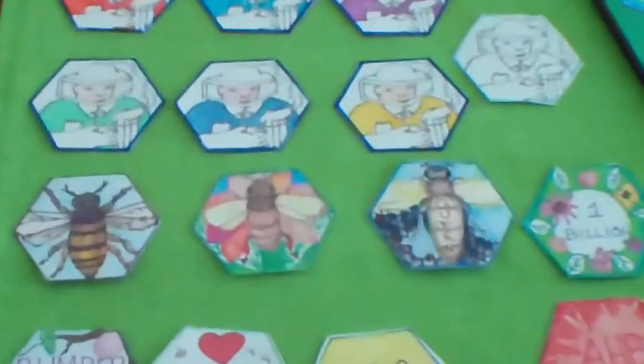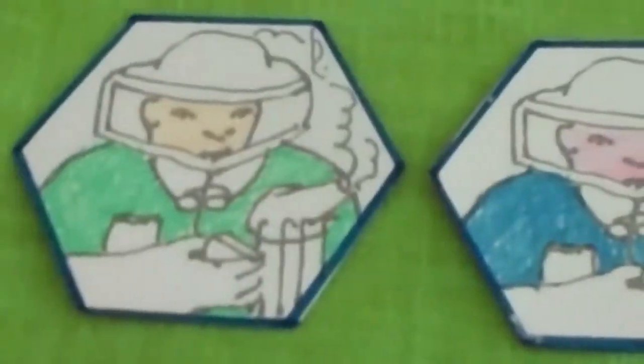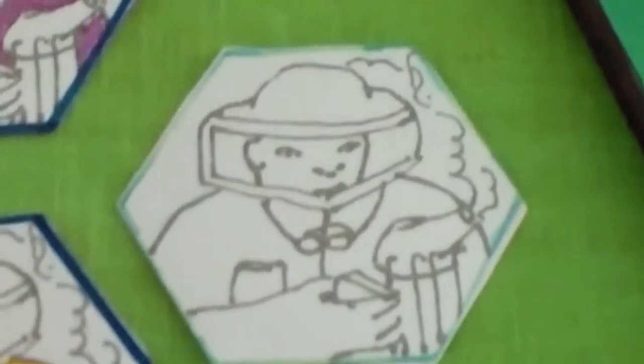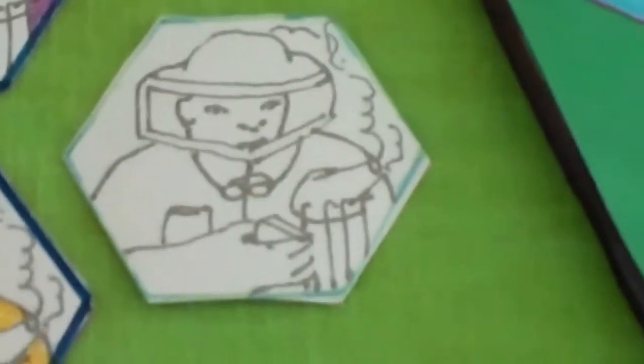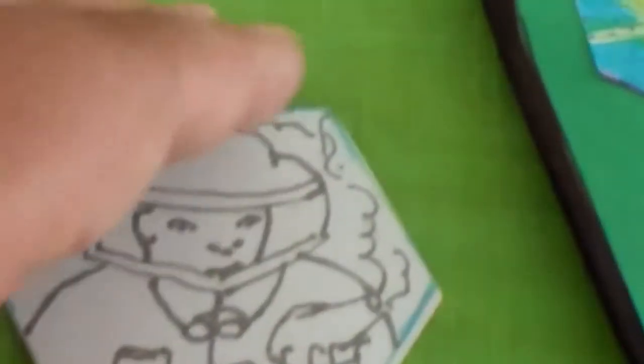Here are all the game tiles. Here are our beekeeper tokens, which is what you use as you're a player of the game. Here is a beekeeper team token, which you will have an opportunity to accumulate as you play the game. And again, these have numbers on the back of them which represent a quantity of beehives.